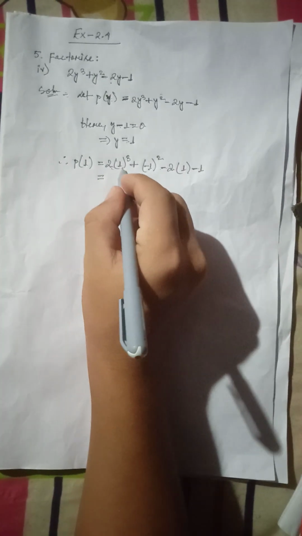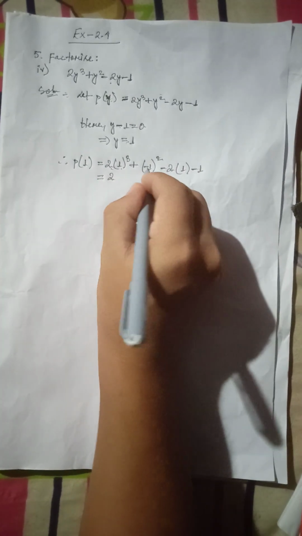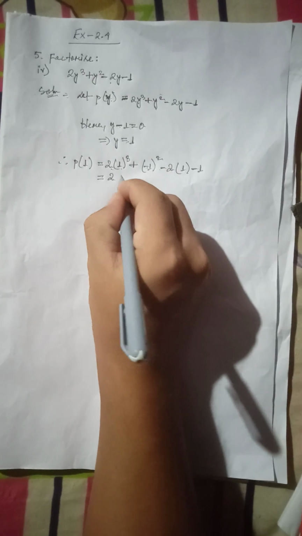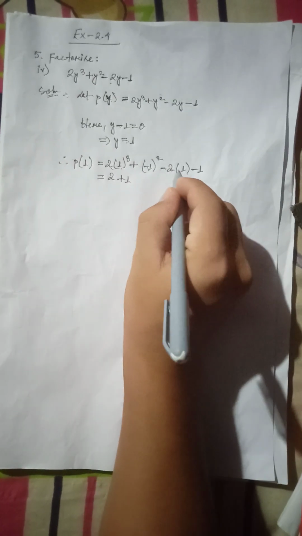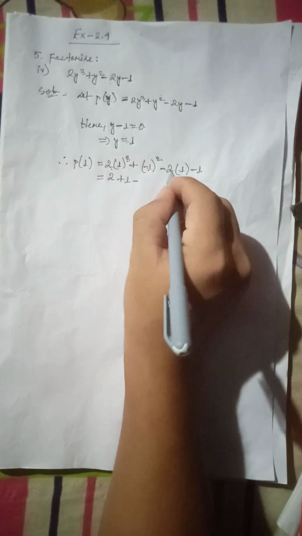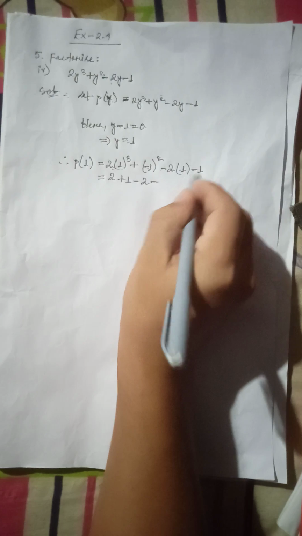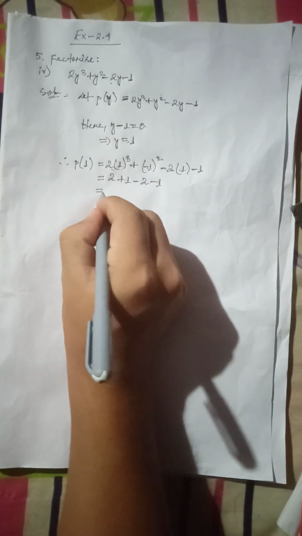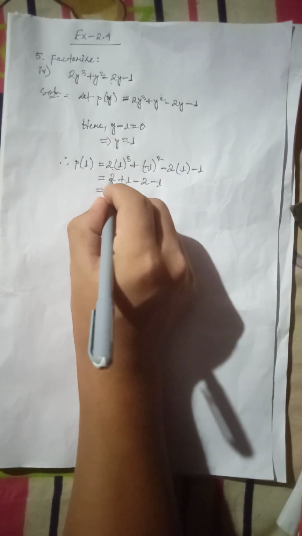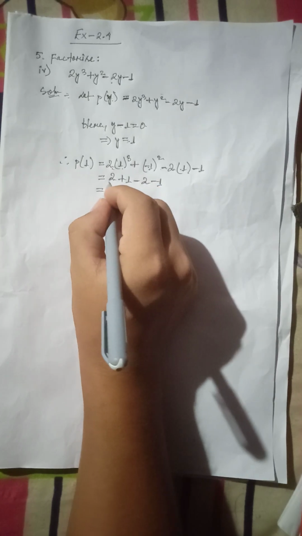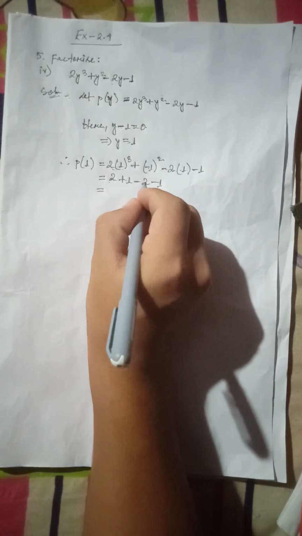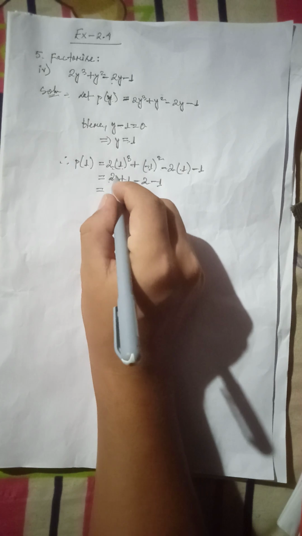Now 2 times 1 cubed will give you 2, and 1 squared will give you 1, and minus into plus will give you minus, and 2 into 1 will give you 2, minus 1. As we can see here, both of the values are the same, but the sign is different. So if you subtract, the remainder will be 0.